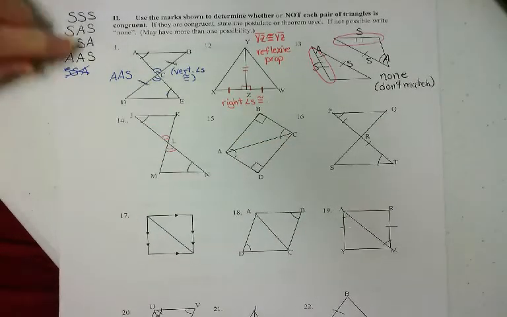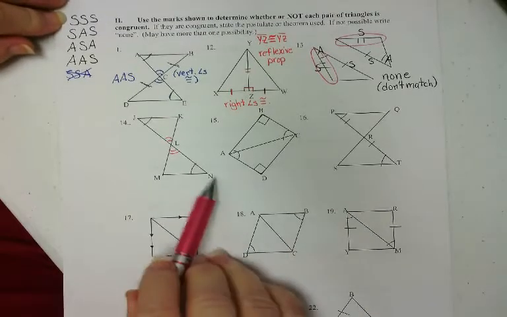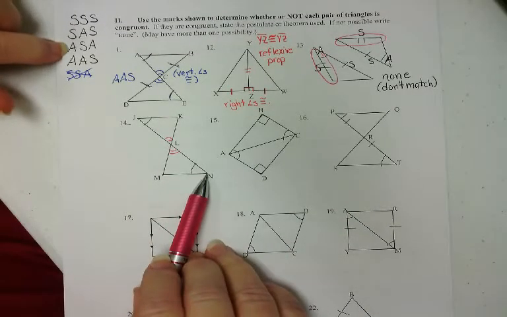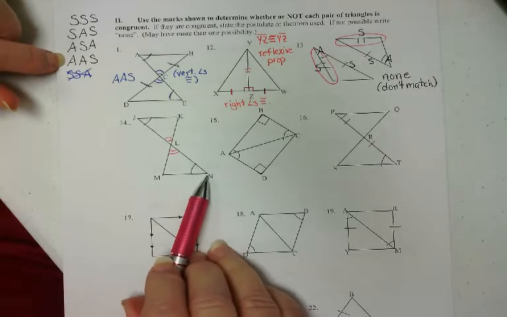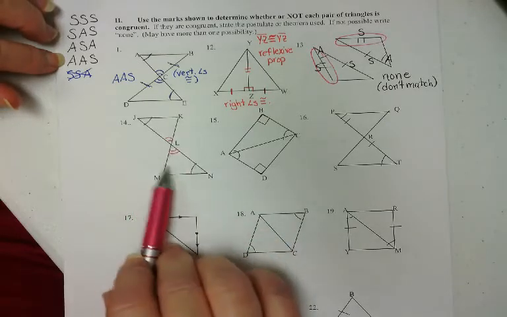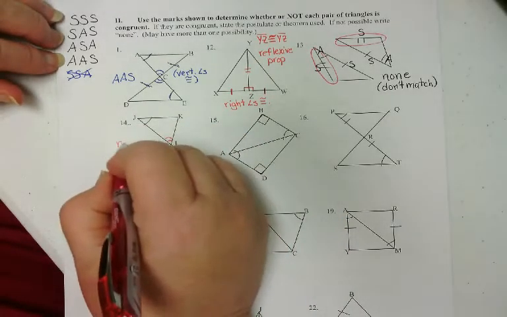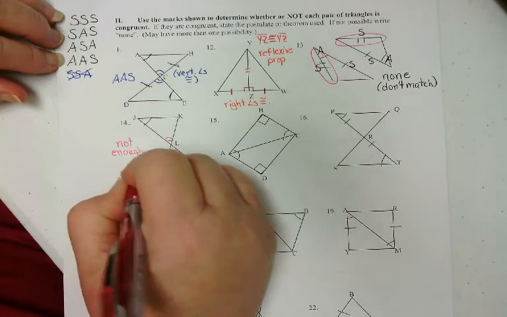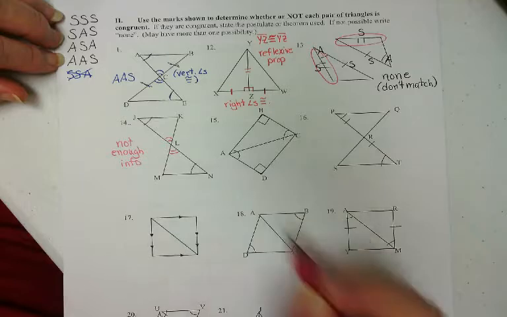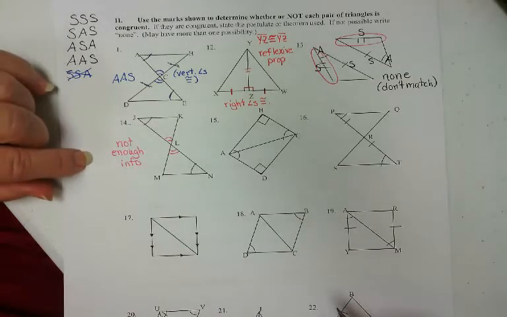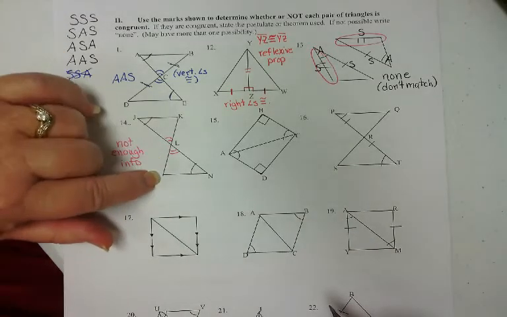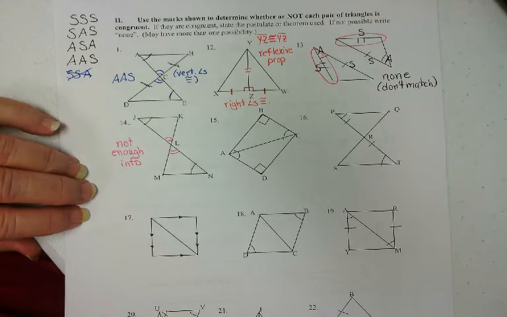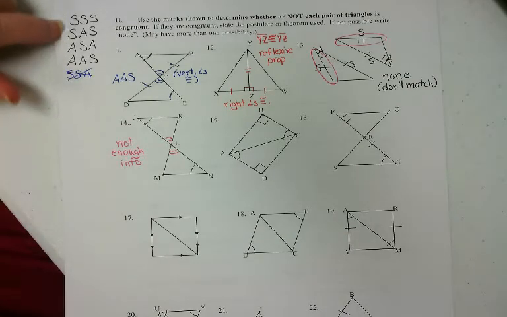So which one of our rules can we use? I've got 2 pairs of angles, so it's either ASA or AAS, but aren't we missing a piece? There's no sides labeled congruent. So none, we'll just say not enough info. I need another piece of information to decide if my triangles are congruent. They're similar, but we haven't met these 4 rules.